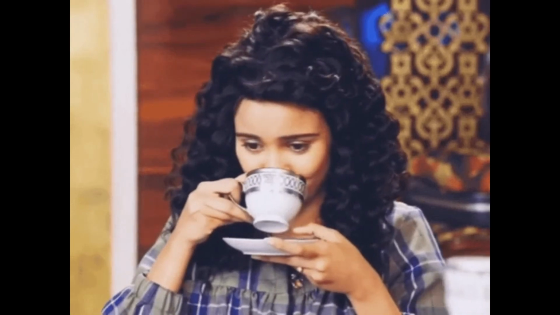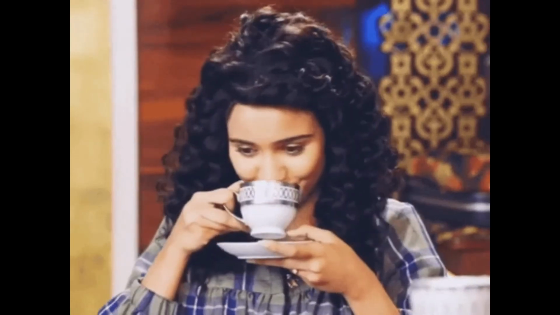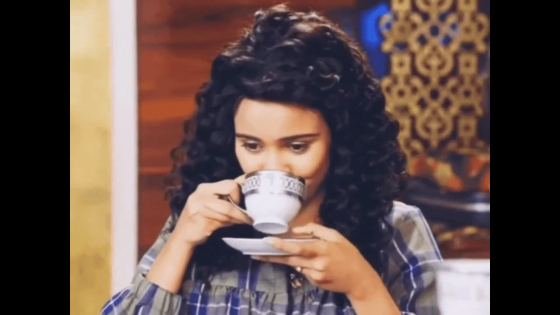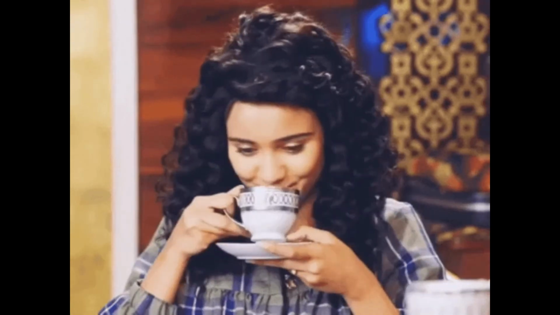I'm sure you're wondering, how can a cup of tea transform the data in Pandas? How is it even related? So without much delay, let's get started.